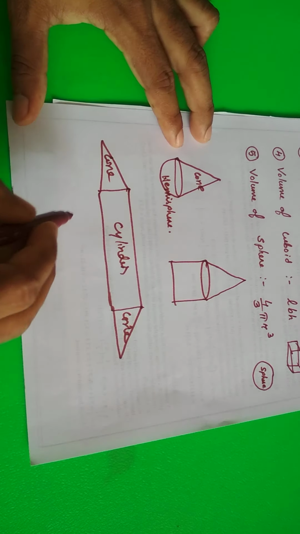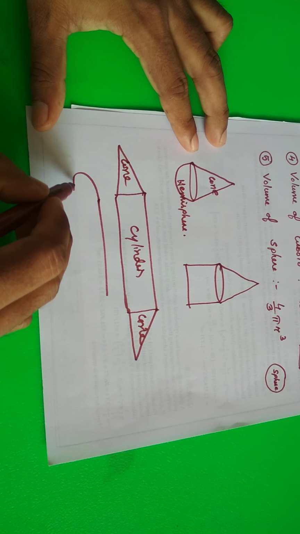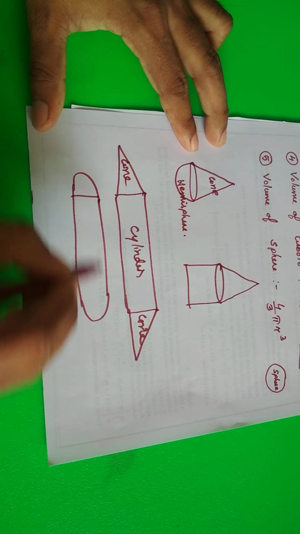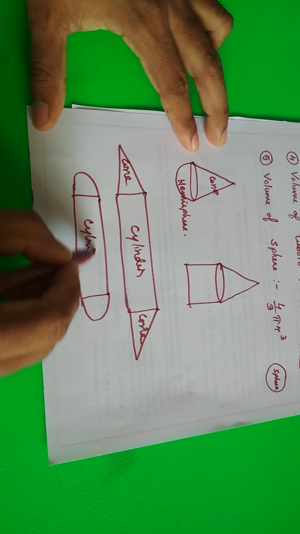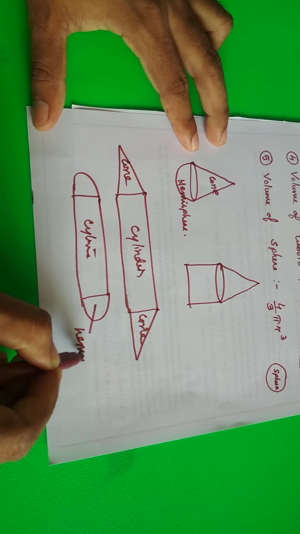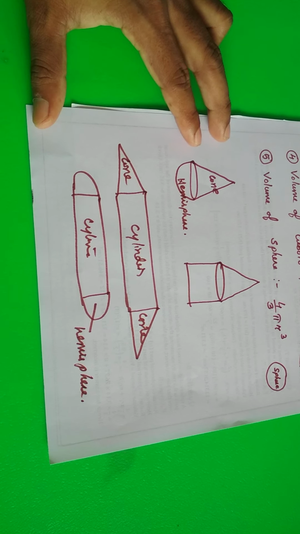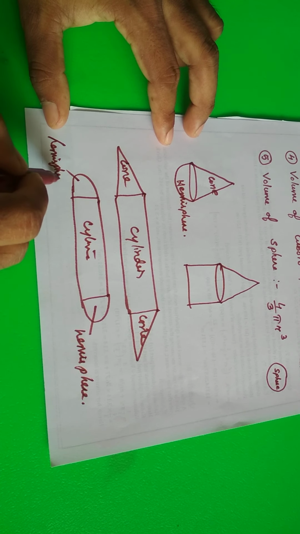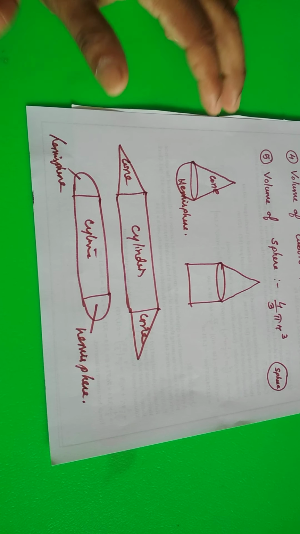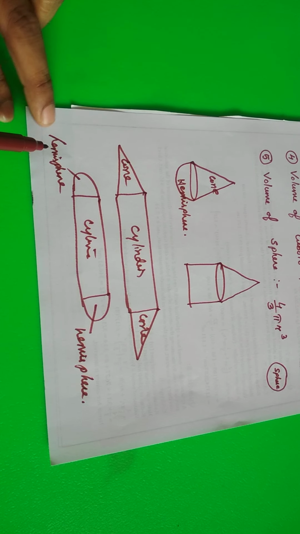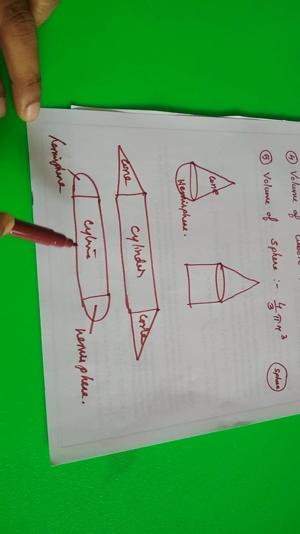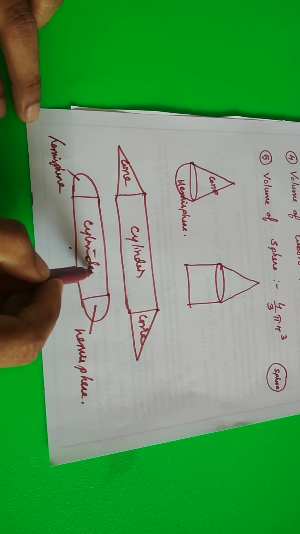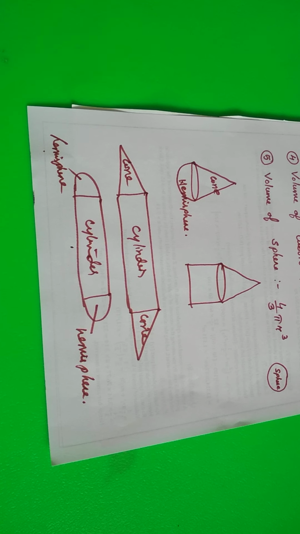Clear? Very simple concept. Next, we have seen a water tanker, na? What? Cylinder and these are hemispheres. These are combinations of solids. This is also a hemisphere. And what is the structure of this particular whole solid? This is nothing but volume of the cylinder plus volume of two hemispheres. Clear? This is what we are talking about, the volume of combinations of solid.